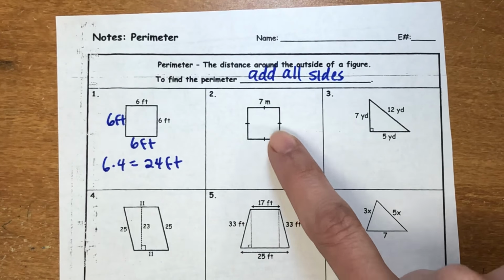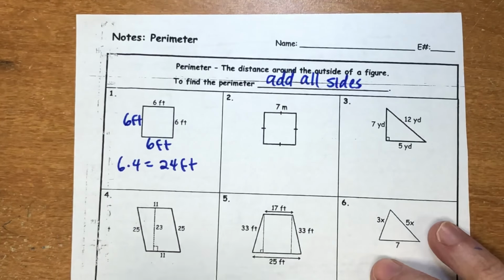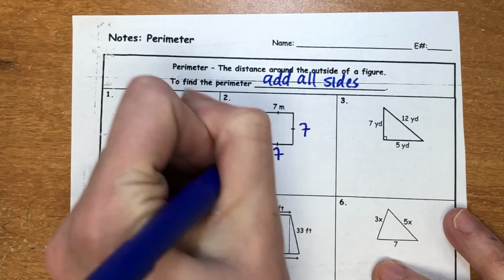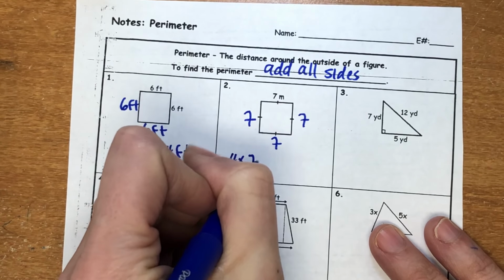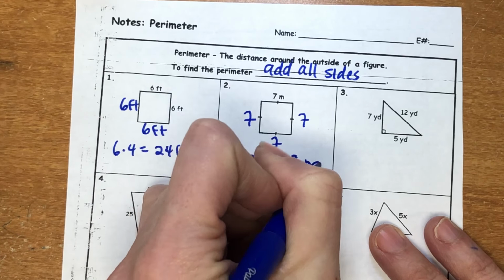Same thing with this one. This is a square. If this is 7, obviously the rest of them are also 7. And 4 times 7 would give me 28 meters.